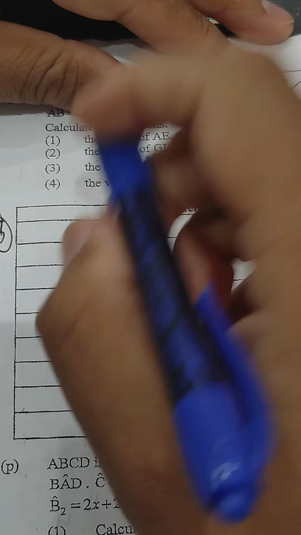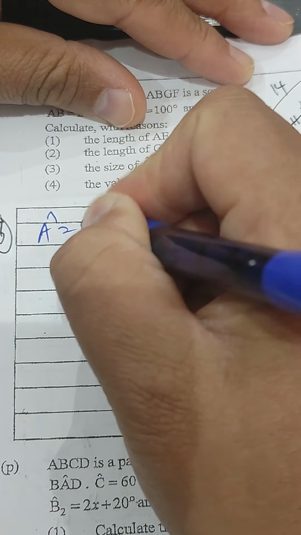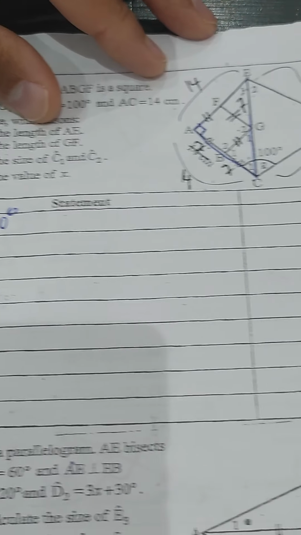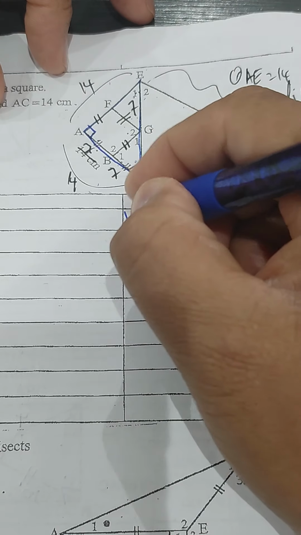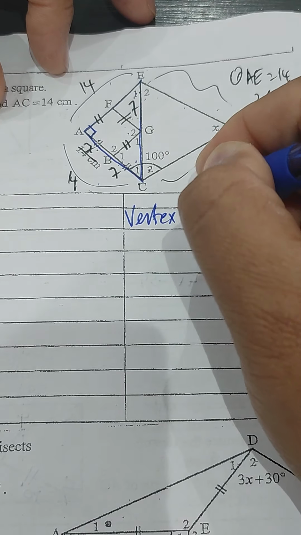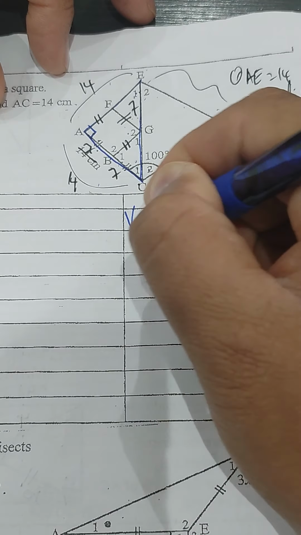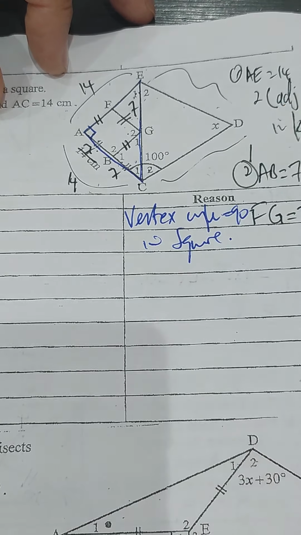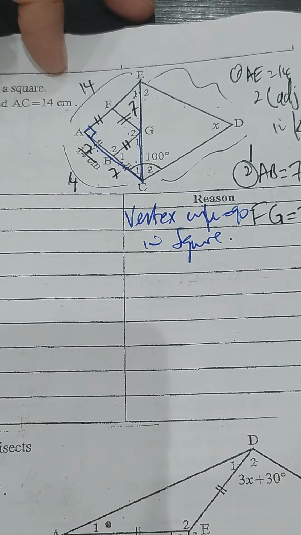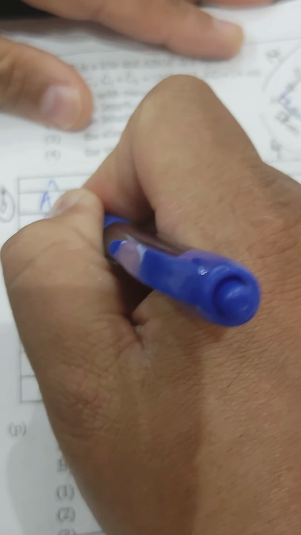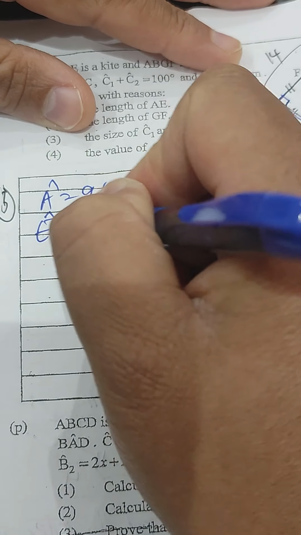So let's cover that quickly. Start off by saying angle A is 90 degrees. Vertex angle equals 90 in a square. Okay, so 90 there. Then I said E1 is equal to angle C1.